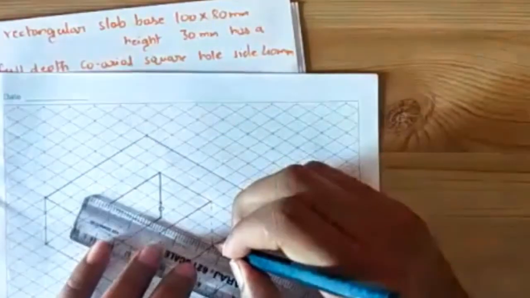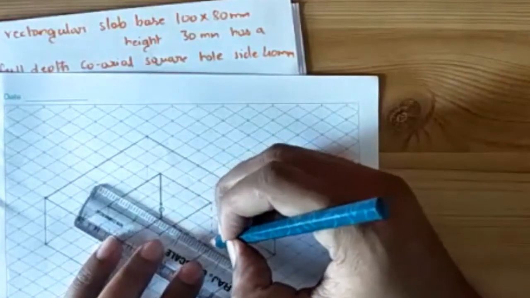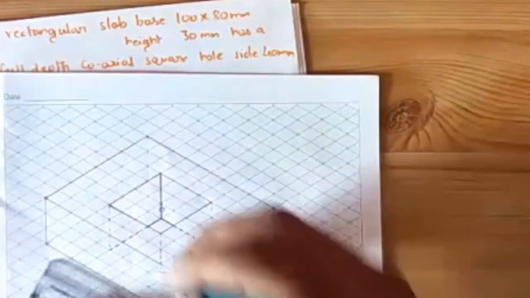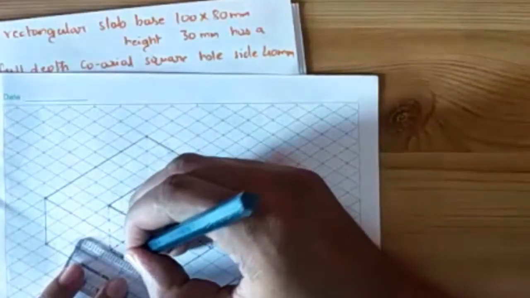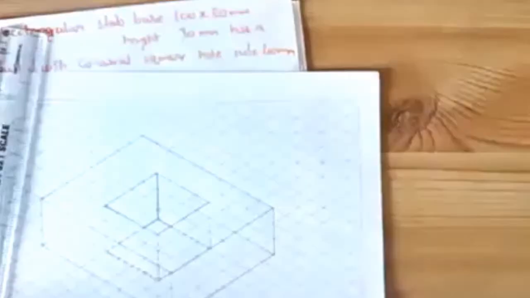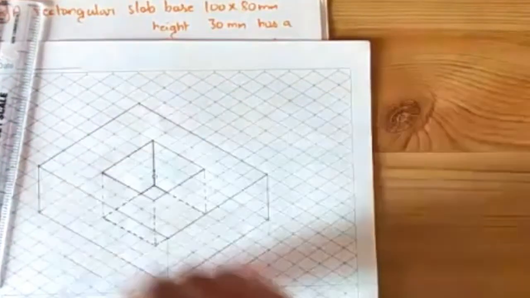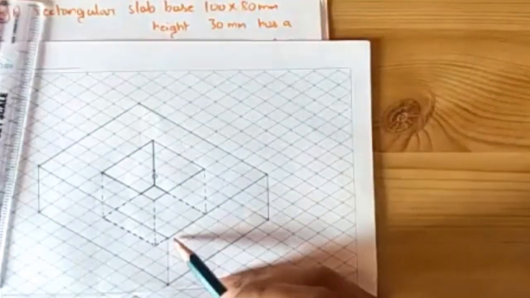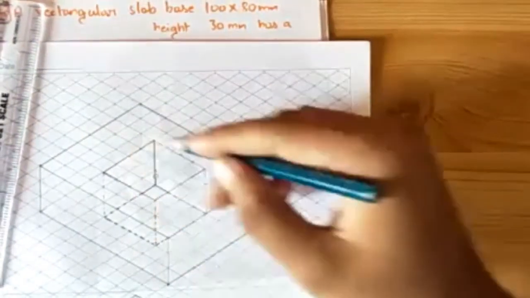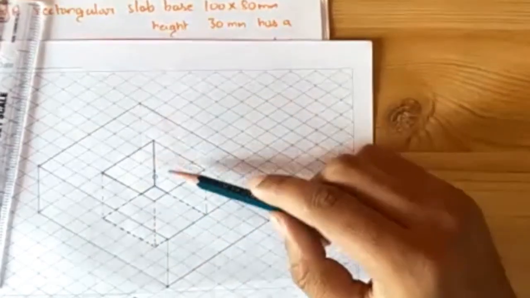Again from this corner, I'll be joining this corner, the base corner. It will be dotted lines, and this will be thick. Can you observe this? This will be dotted lines. Now at least you can understand. There was a rectangle box of 80, 100 and thickness was how much? 30. On that we have made a hole. We have made a through hole of 40 into 40.